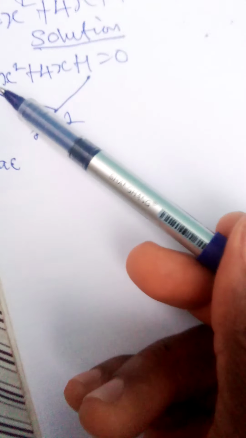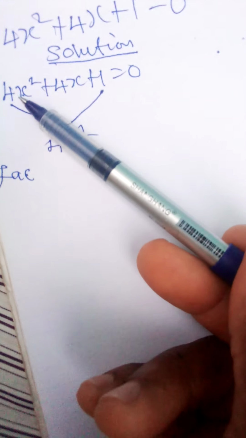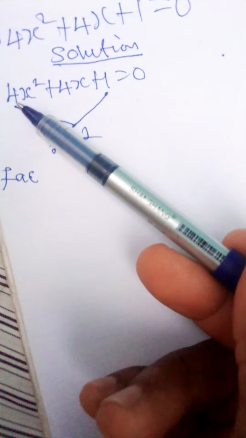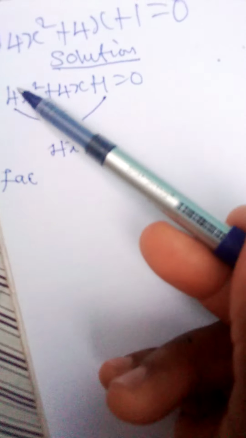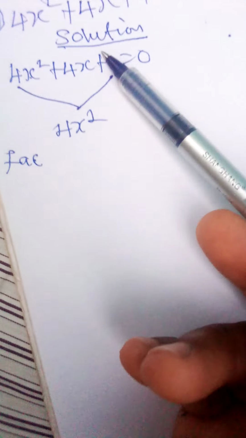Then you find the coefficient of x squared here, and the coefficient of x squared here is 4. Coefficient here means the number that is close to x squared. Then the constant here that we have is 1. Multiply the coefficient of x squared and the constant, that is 4 times 1, and 4 times 1 is 4. Therefore, 4x squared multiplied by 1 is equal to 4x squared.